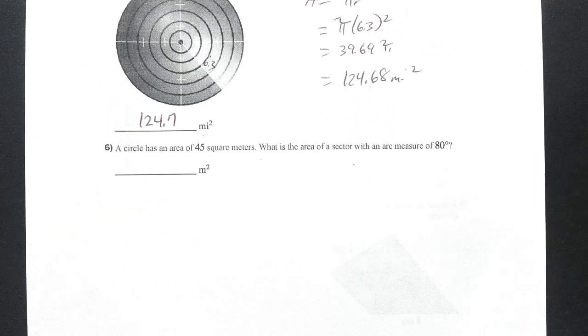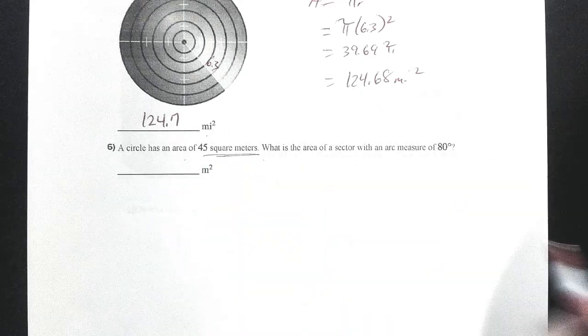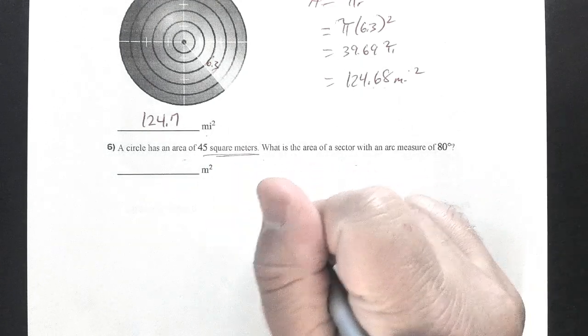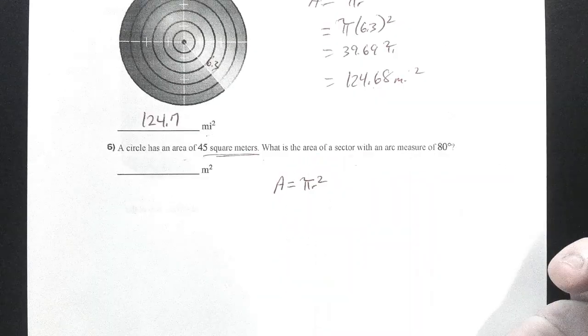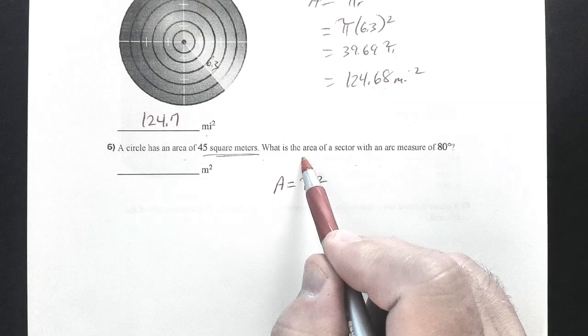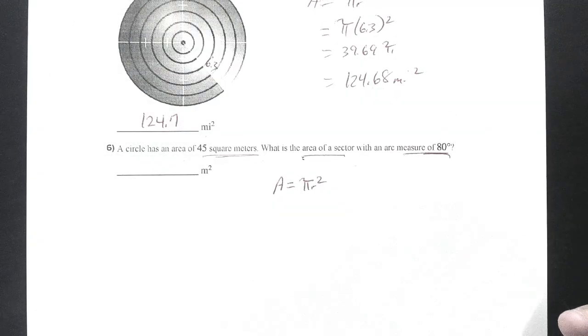Number 6. All right, so the circle has an area of 45 square meters. I'm just going to write over here that a circle's area is pi r squared. All right, so it wants to know the area of the arc if the arc measure is 80 degrees.